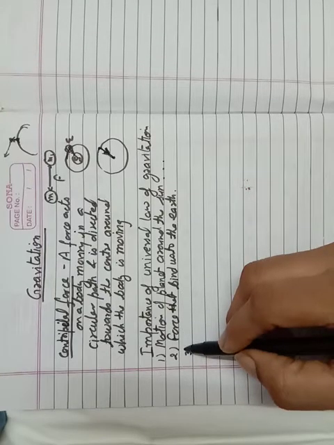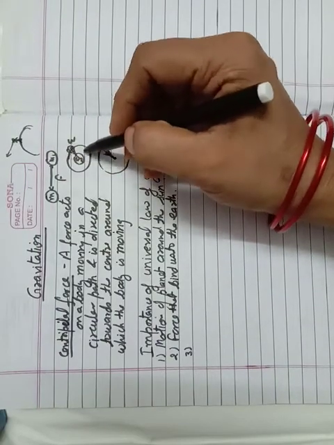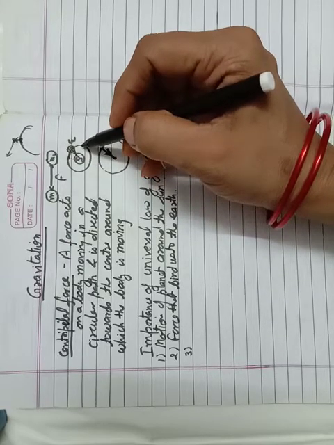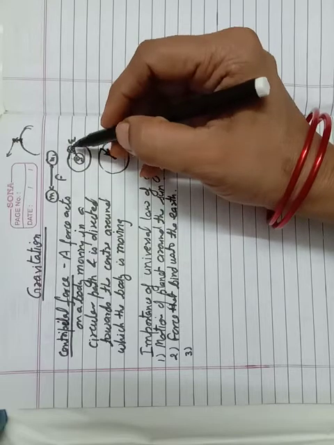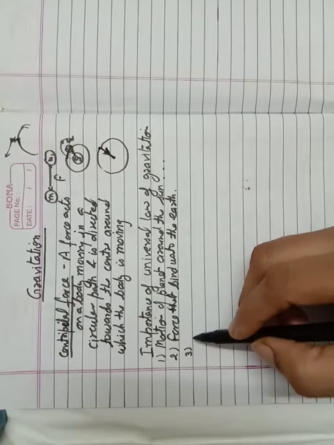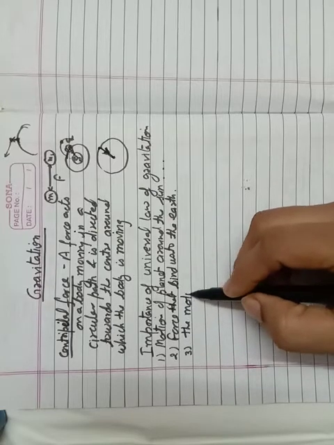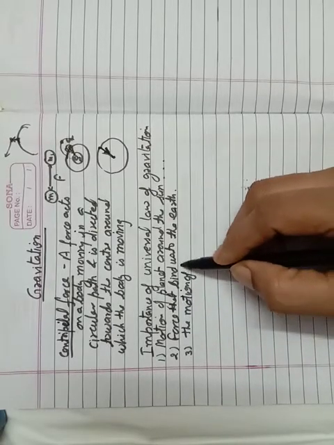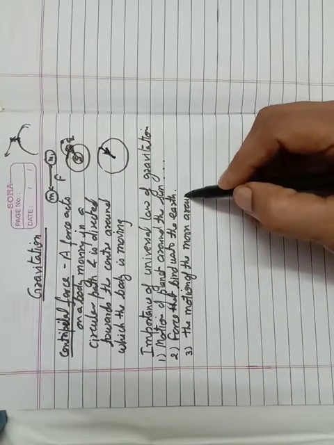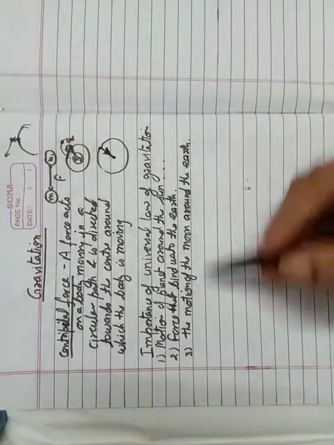And what can be the other importance? Its importance can be the motion of the moon. It means if a satellite is moving around the earth, the satellite is able to move around the planet due to the gravitational force which is acting between the planet and the satellite. So we can write here the motion of the moon around the earth. It is possible due to the gravitational force which is acting between them.